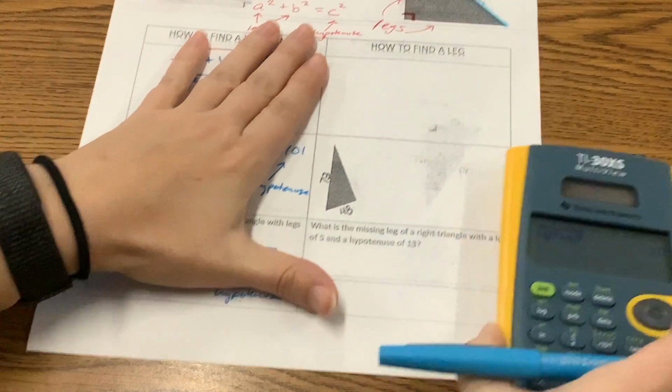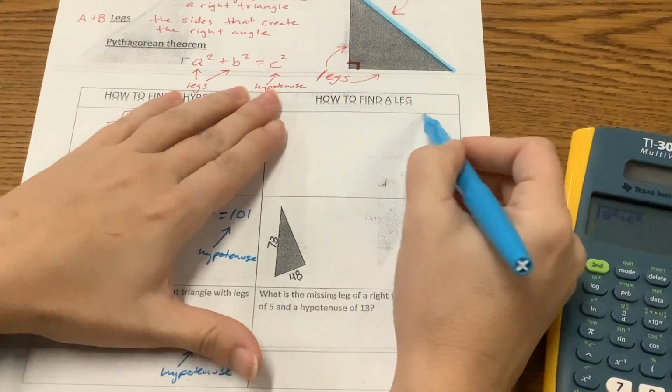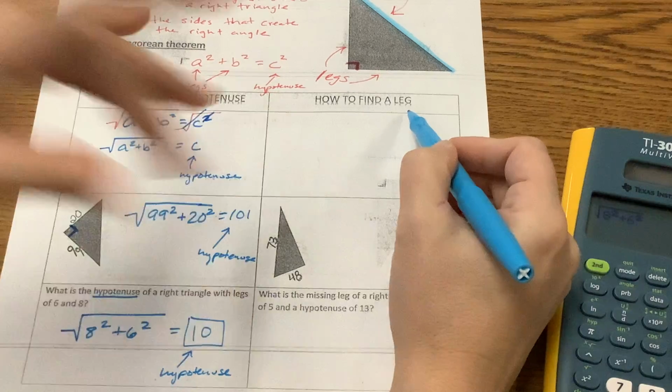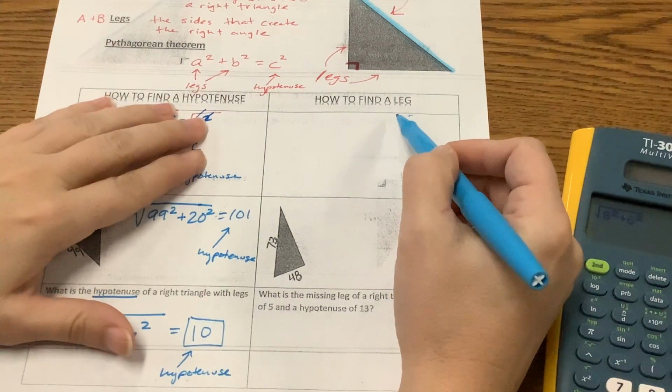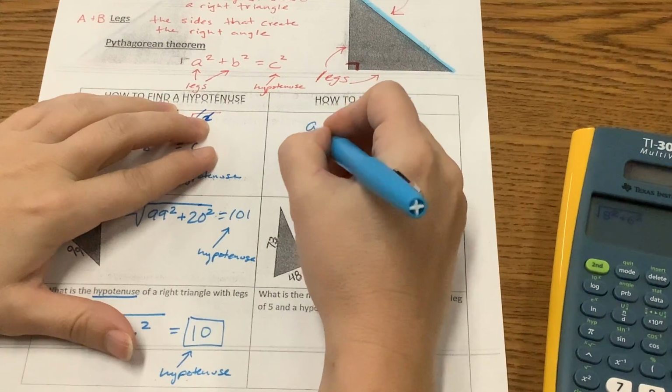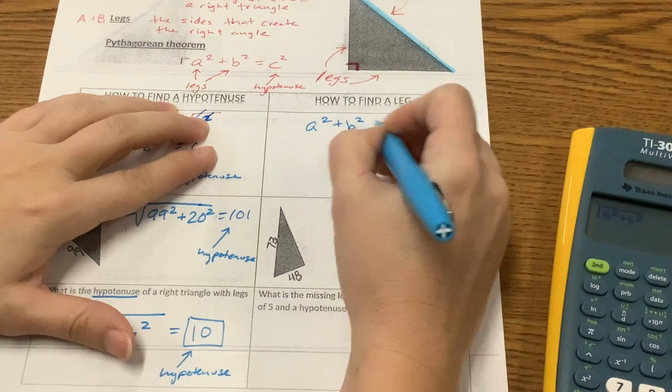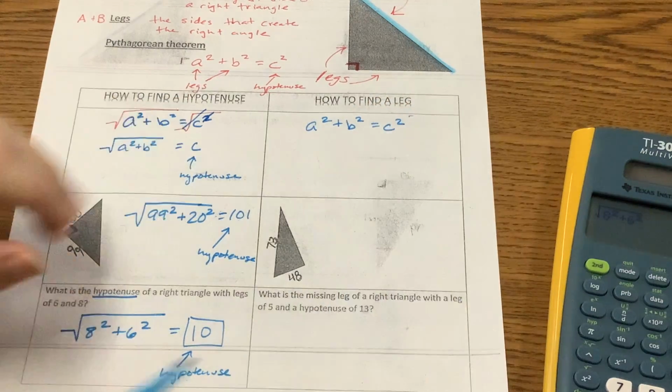These notes on the right side are specifically for finding a leg. What values represent a leg? A and B. So go ahead and start out with a squared plus b squared equals c squared.